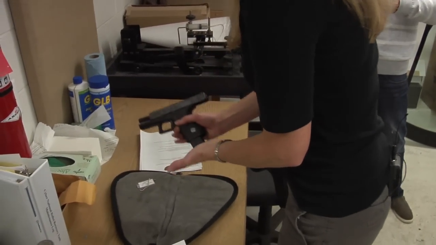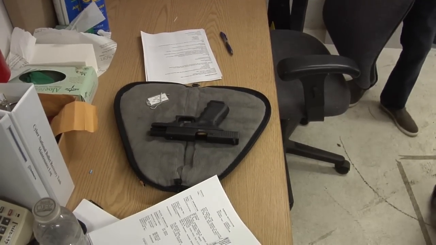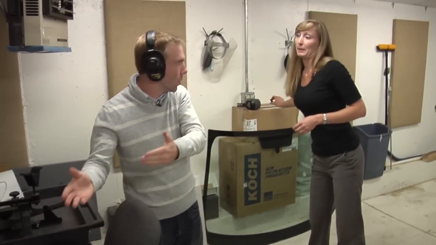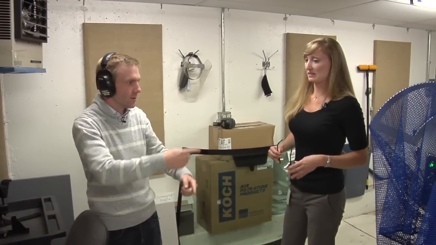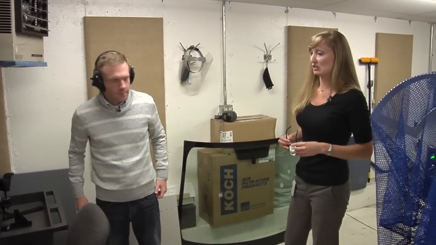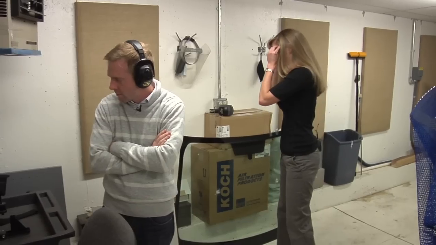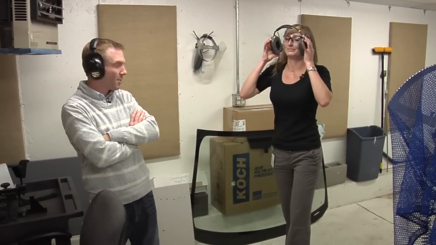So this would be a gun that was found at a scene, that you found to be safe, and now you're going to discharge it. Absolutely. This is essentially the final test that says the firearm functions, and then we can collect those test specimens. All right. Well, let's see what happens. I'm kind of excited about this.